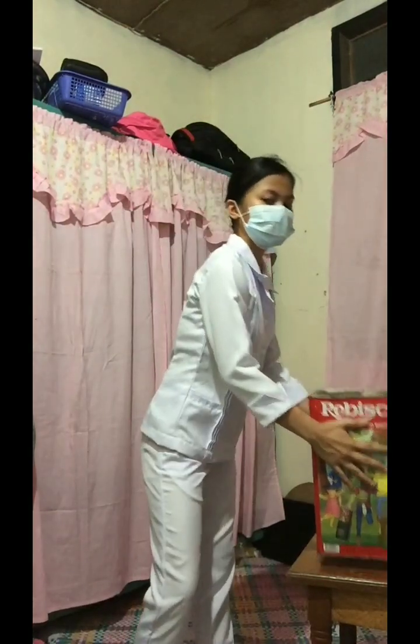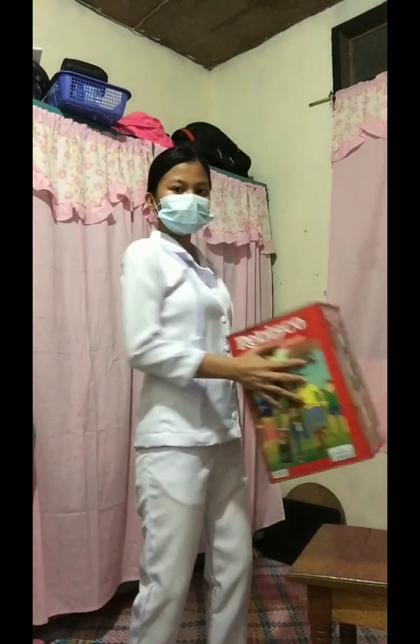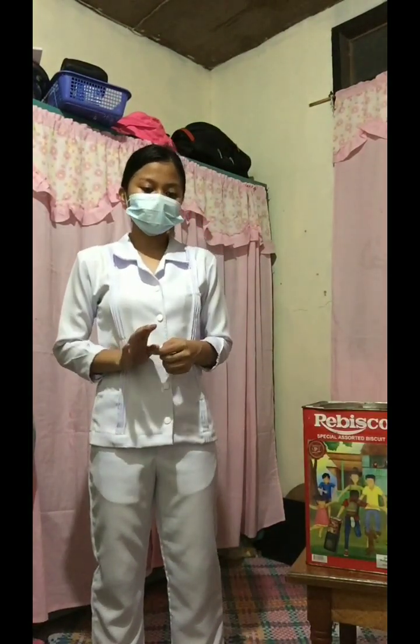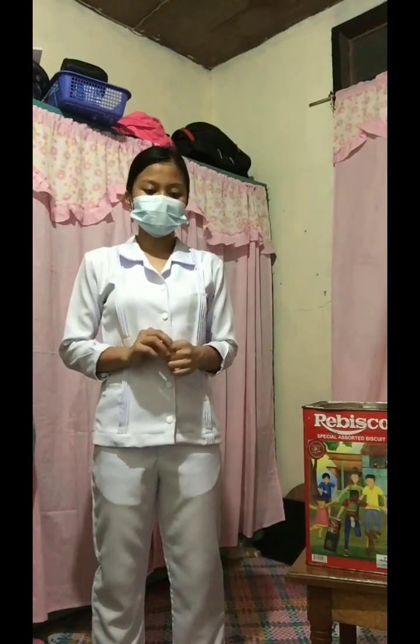And when moving from a bending to a standing position, stop momentarily once in standing position before completing the next move.